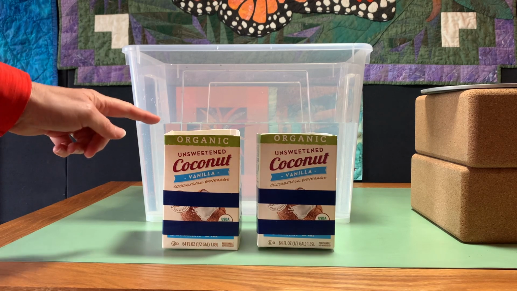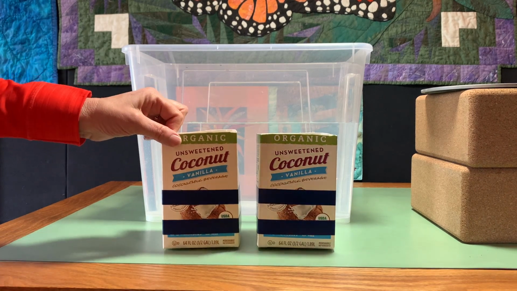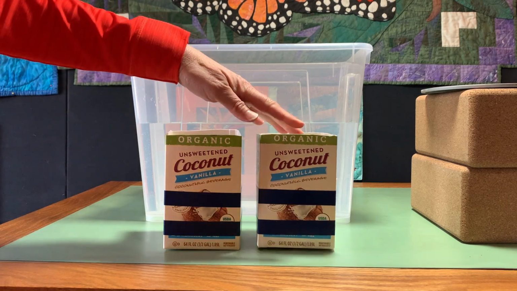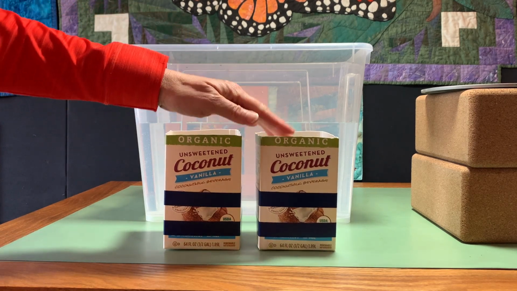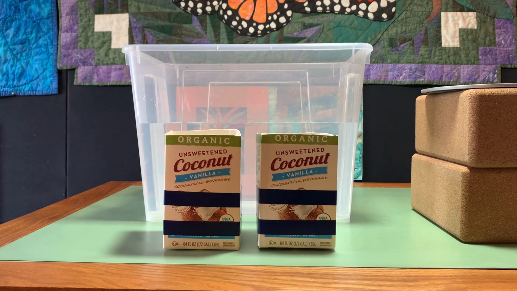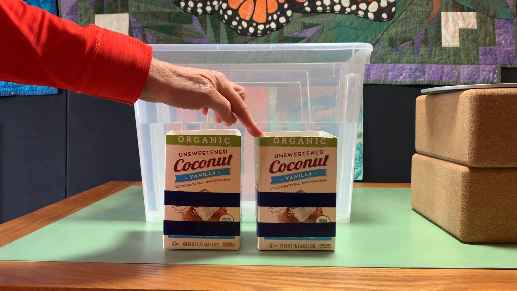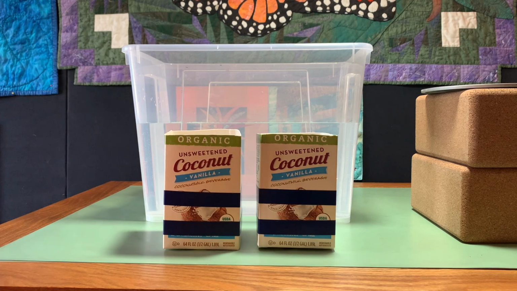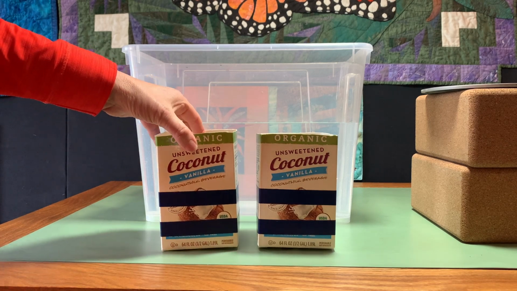Well, here I have two cardboard boats made out of cartons, so they're waterproof. The container on the right has twice the weight as the one on the left. So how do you think it's going to float in the water? Do you think this is going to float higher or lower than the lighter weight boat? Well, let's check it out.